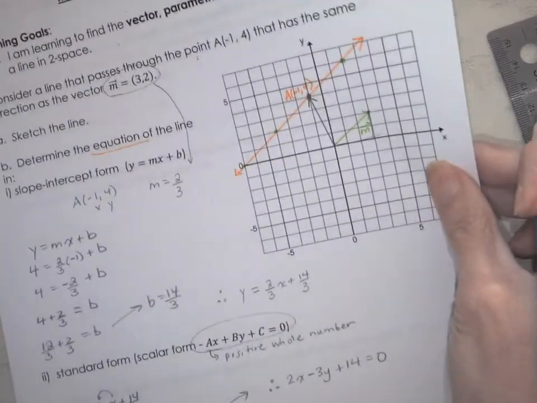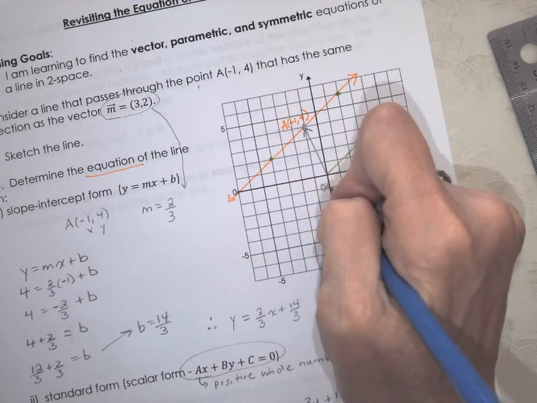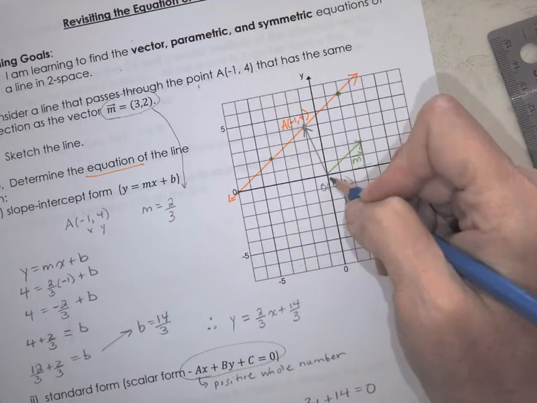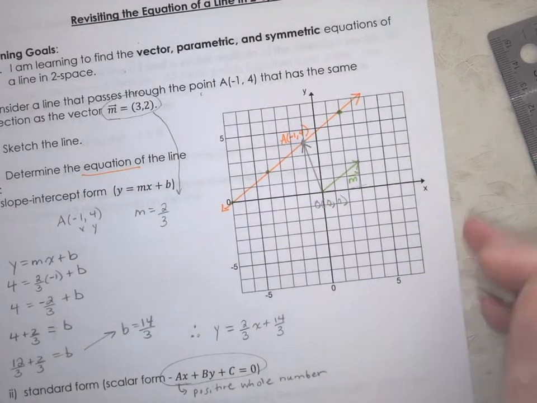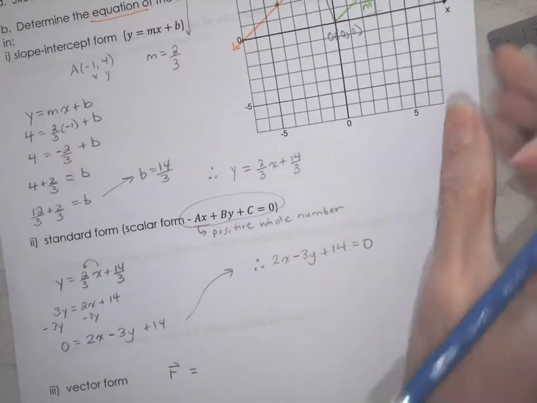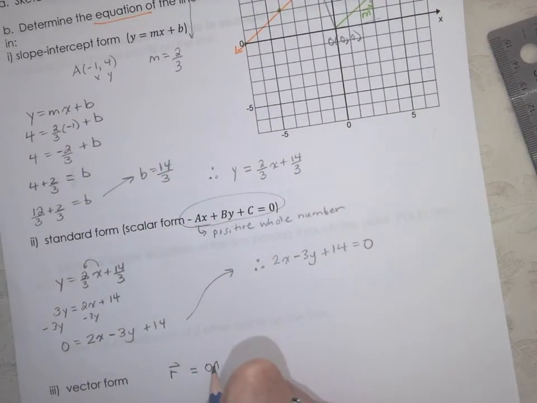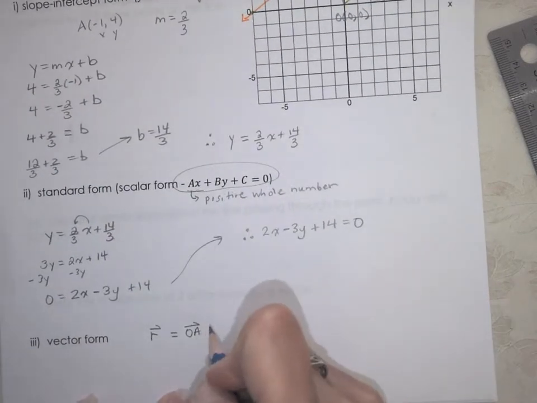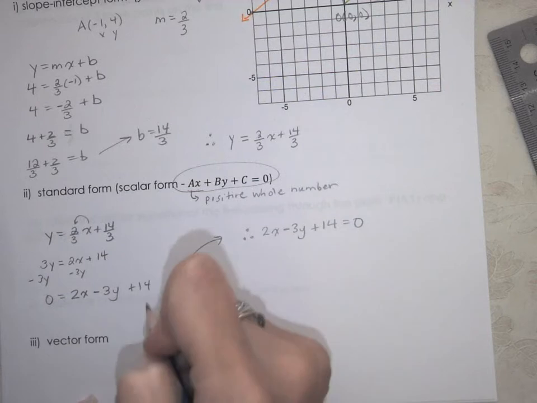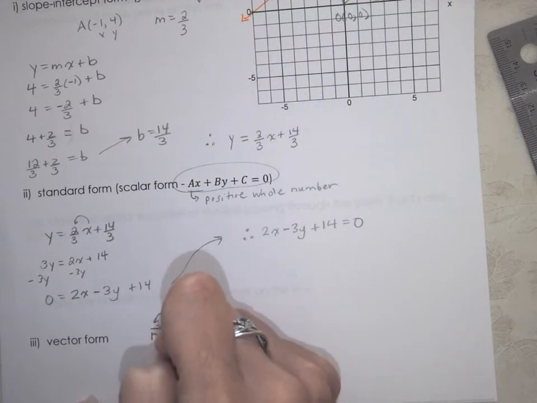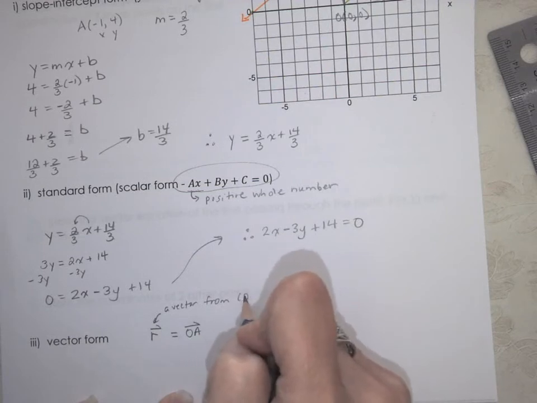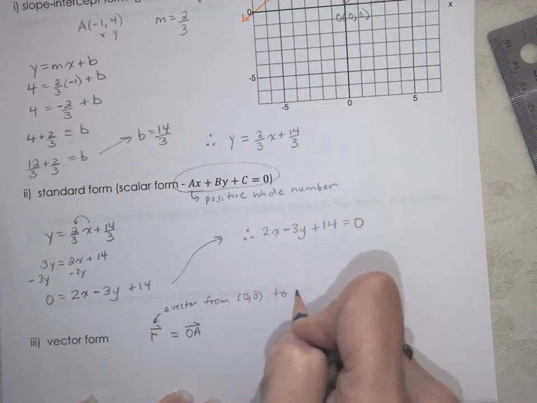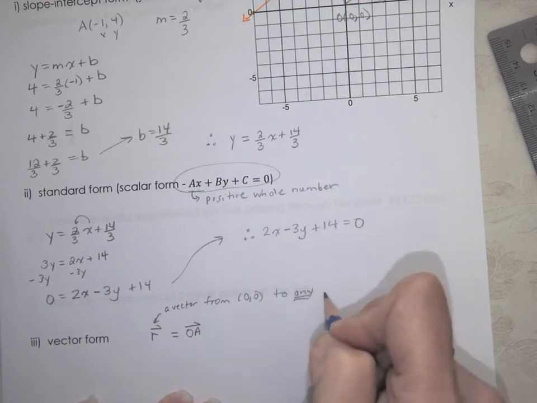If we call this the origin O, then this vector from the origin to a point we know on the line could be thought of as vector OA. And then this represents a vector from (0, 0) to any point on the line.